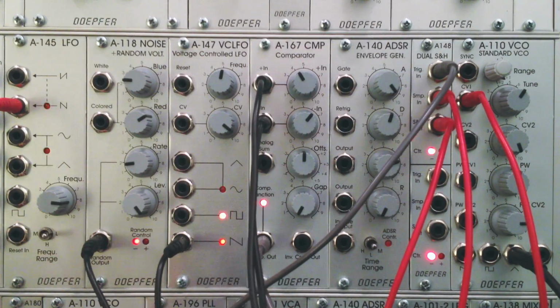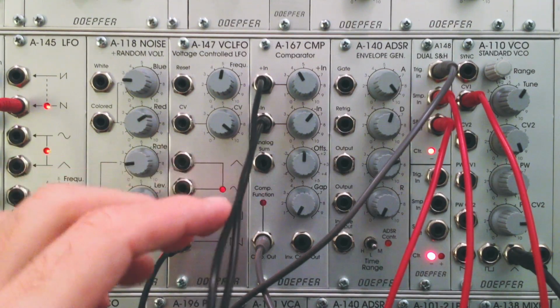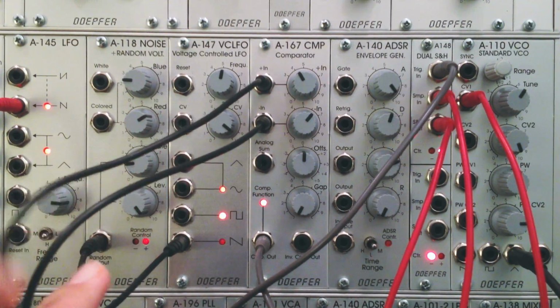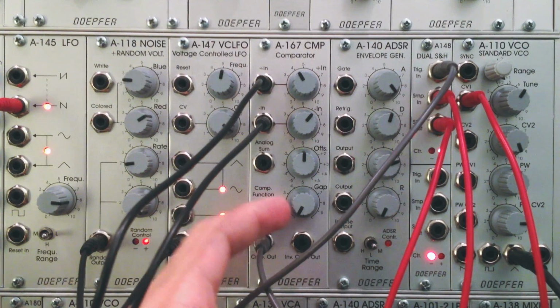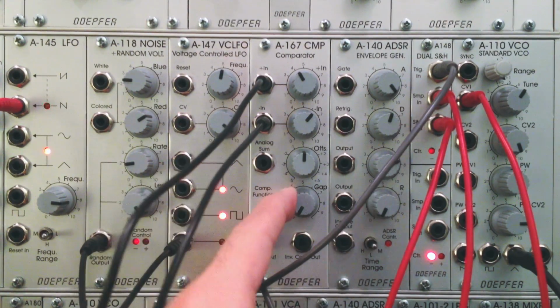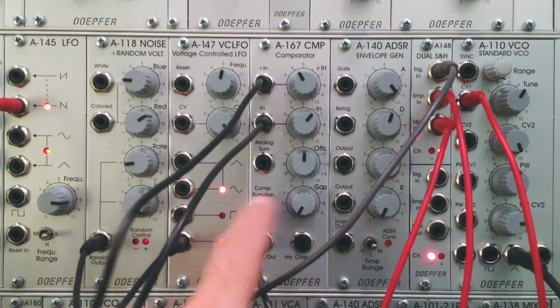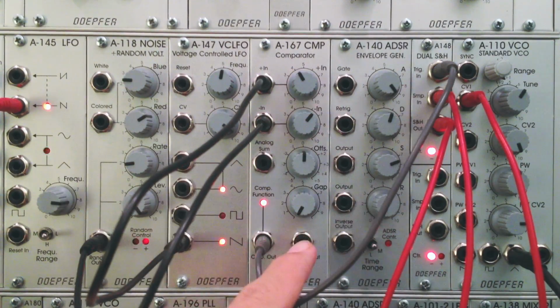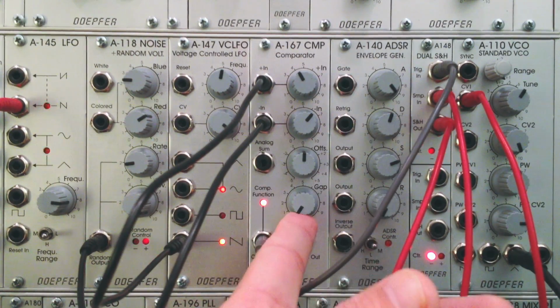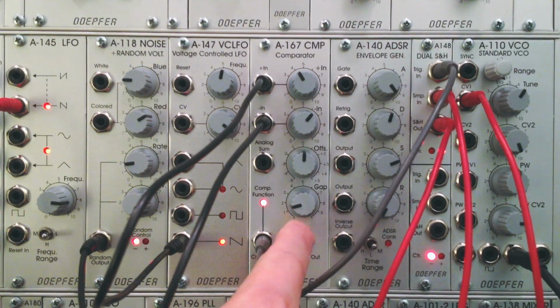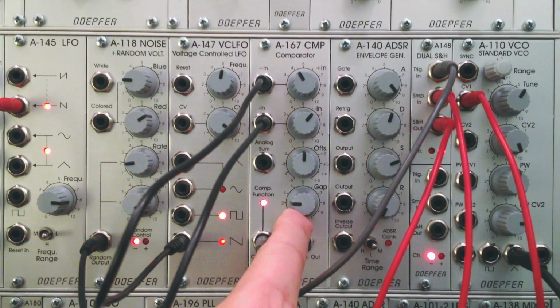So at this point you have several different ways you can do that. But since we're doing the demo on the A167, let's just do that. So this is sort of the standard setting of the gap, standard amount of triggering via the plus in and minus in. So if I bring the gap up, let's hear how that affects the triggering.